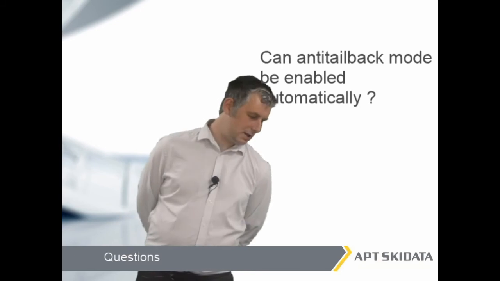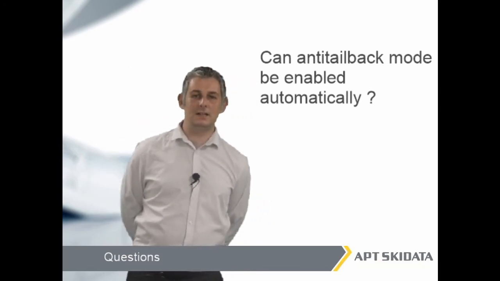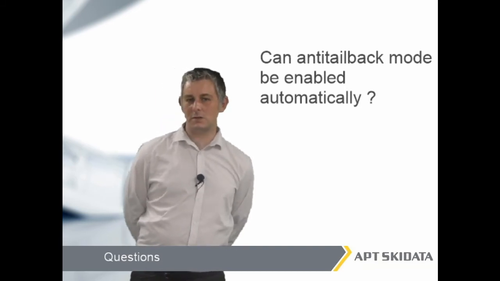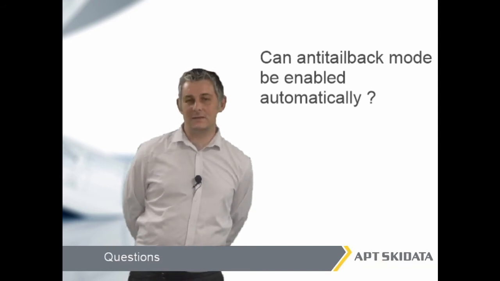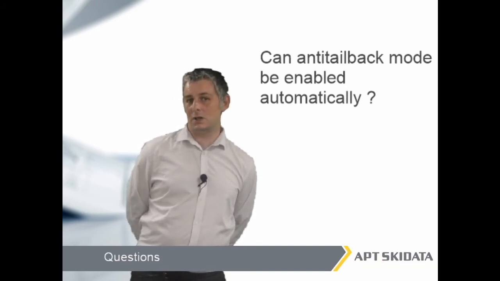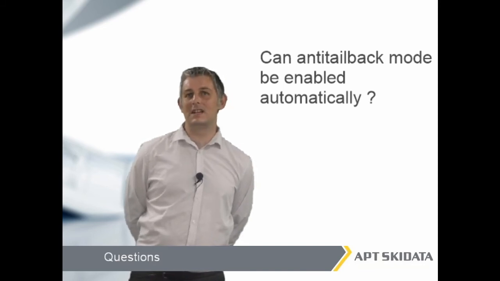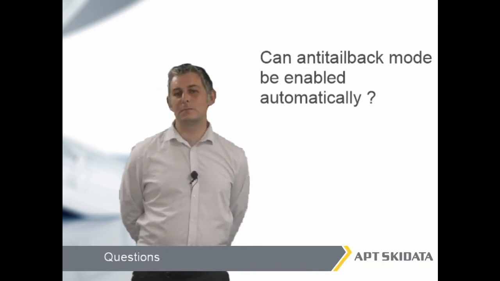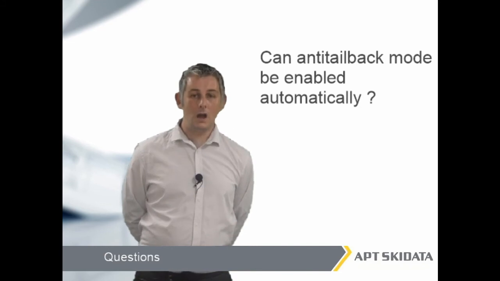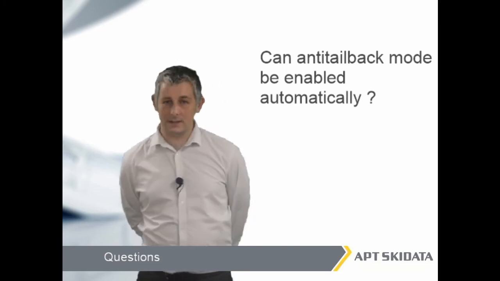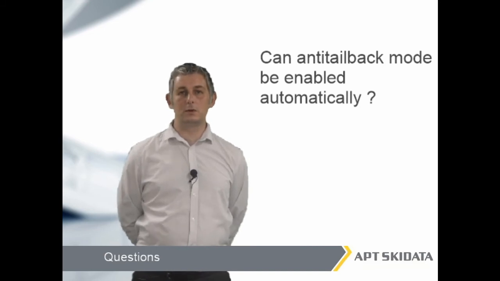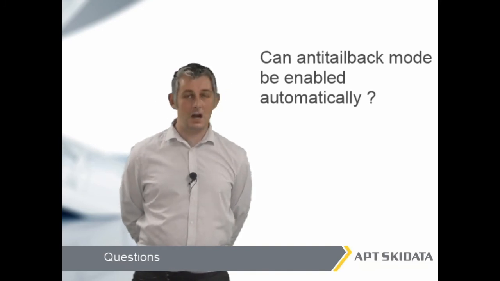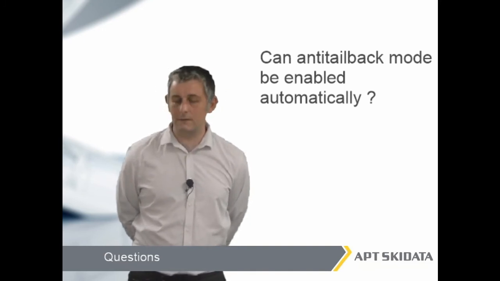Okay, next question is, can anti-tailback mode be enabled automatically? It can, but I wouldn't recommend this for the reasons we discussed earlier. If that mode is activated and not needed, it produces a lot of waste tickets, and you can guess busy periods from your reports. You can't guarantee them, so it has the potential to waste a lot of tickets. What can be done with auto control is deactivating it. So whether it's activated or not, if you put an auto control in to deactivate at certain times of the day, it will deactivate it for you and it will help with the risk of forgetting to switch it off.